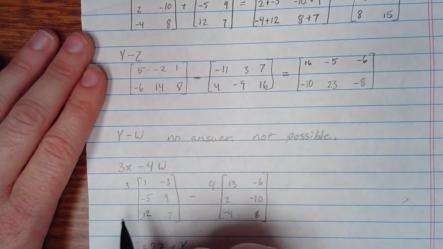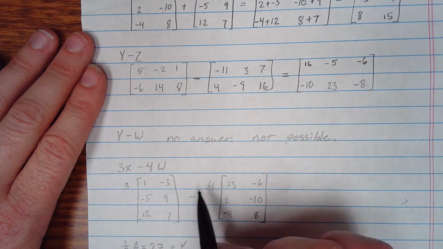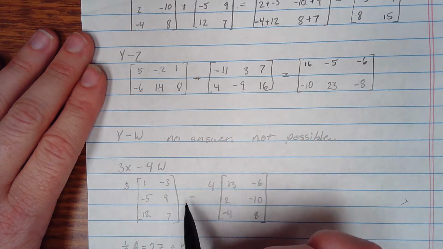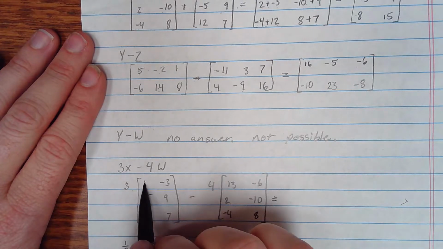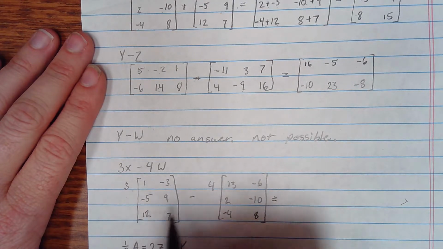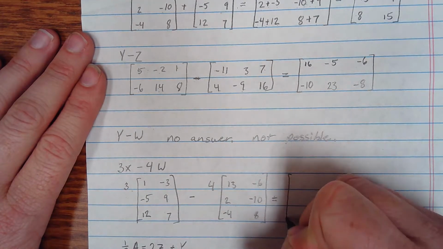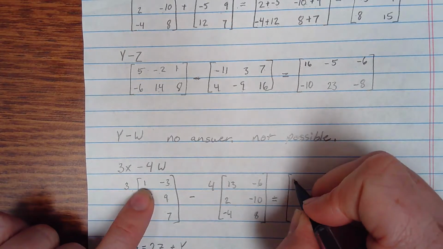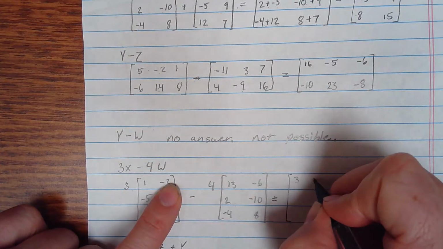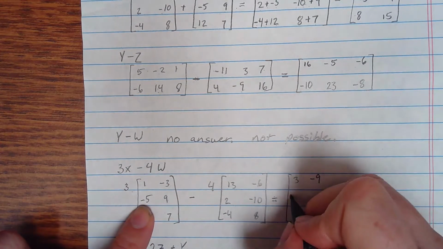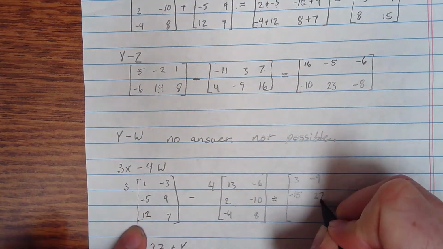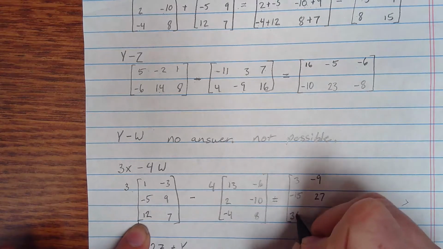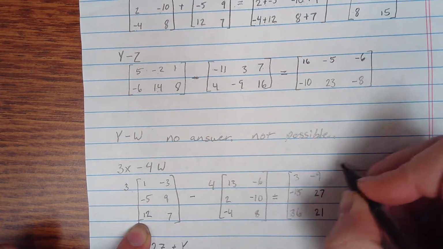So my first step here is to multiply this scalar into each matrix, and then I can do the subtraction. I'm going to multiply every element by my scalar. So this first matrix becomes 1 times 3 is 3, 1 times negative 3 is negative 9, negative 15, 27, 36, 21.